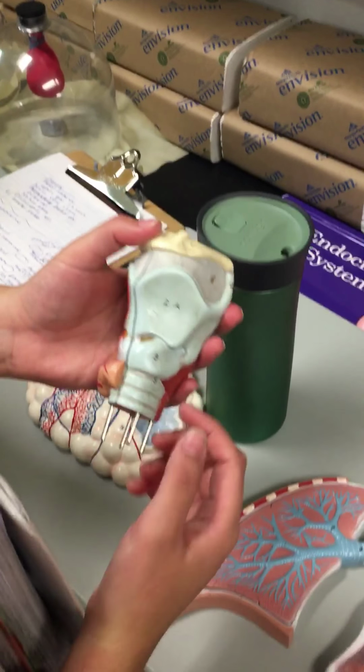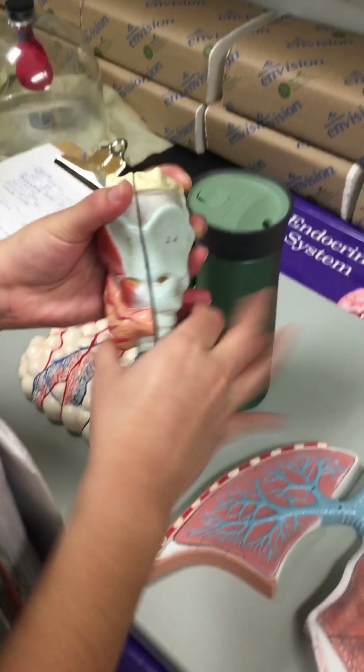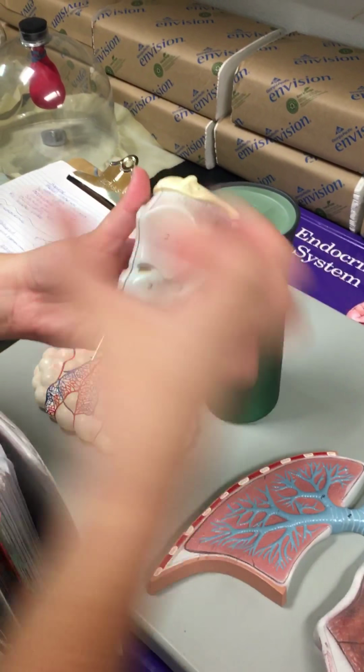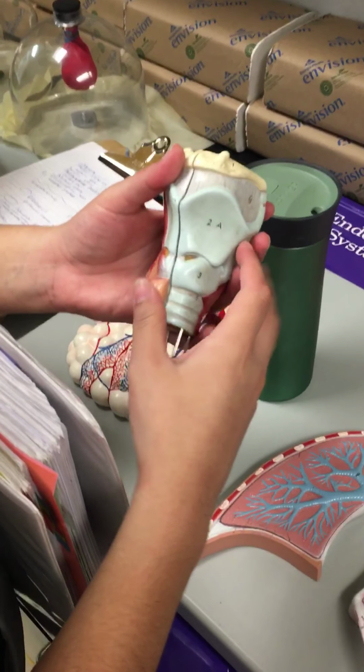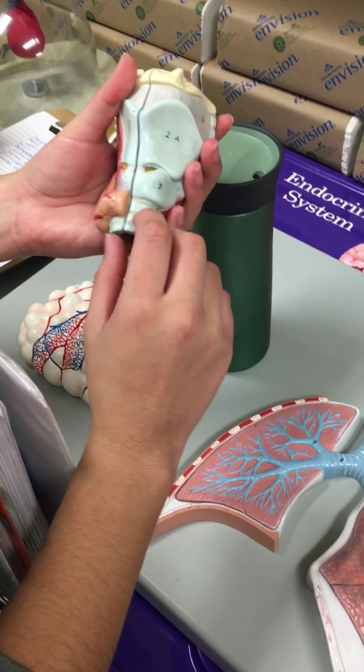The trachea is kept open by cartilage rings, so it will not collapse and close up. We don't want that. Air will not be able to flow in if that happens. Thank goodness for our cartilage rings.